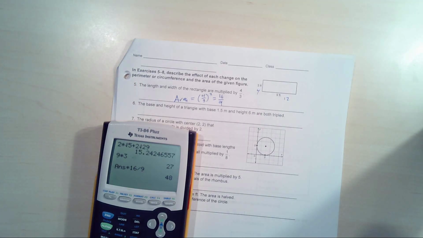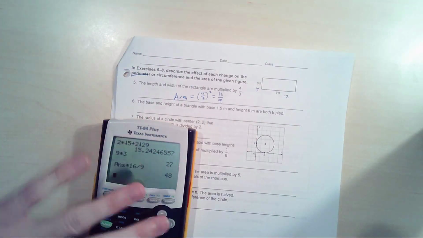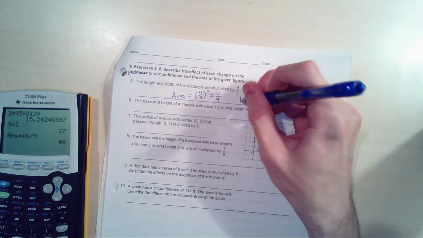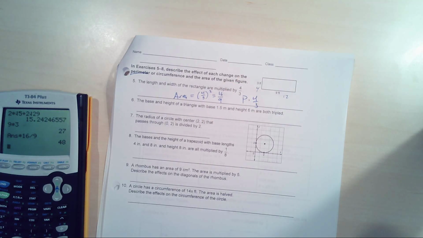And 4 times 12 is 48. Another way of thinking about it. But it also wants us to describe the change on the perimeter. The perimeter is also just multiplied by 4/3, not the square. So the square happens with area.